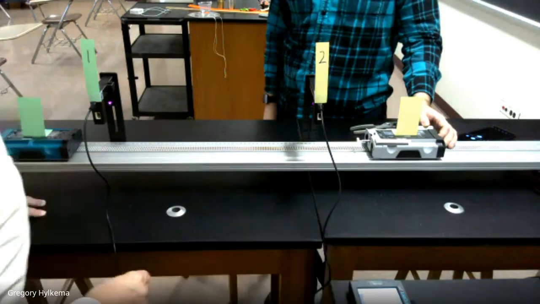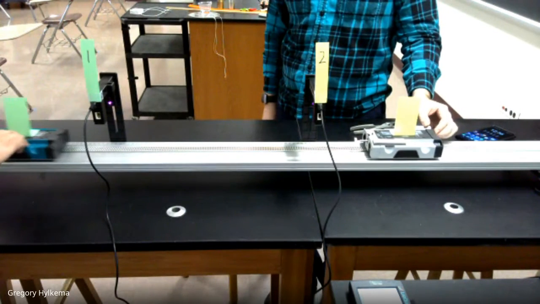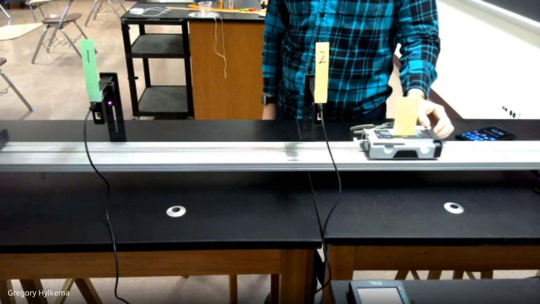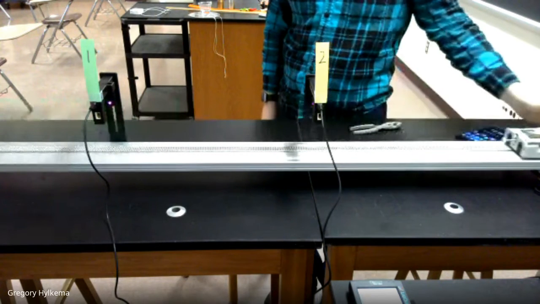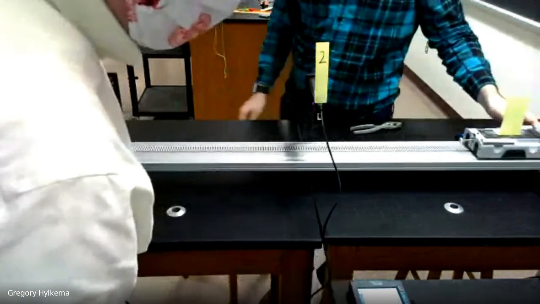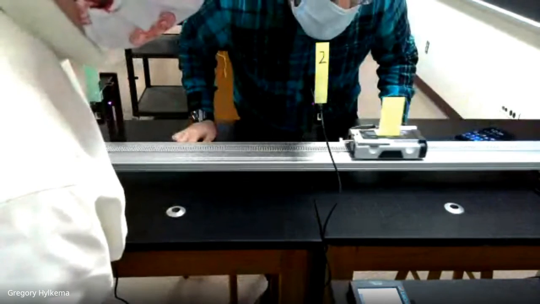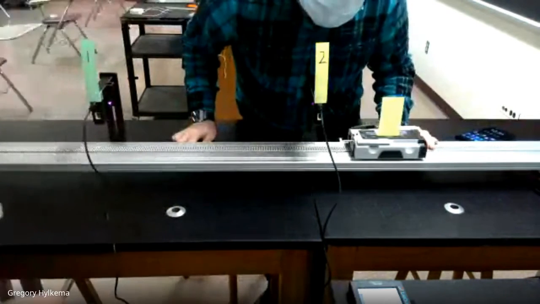I'm going to push mine a little faster than you push yours, I think. Sounds good. Okay, ready? Yep. 3, 2, 1, go. I'm not sure if mine left the gate. Let's see. Your gate 2. I am gate 2. Blocked, unblocked, blocked, unblocked. It looks good. It should be okay. Yep, we're good.